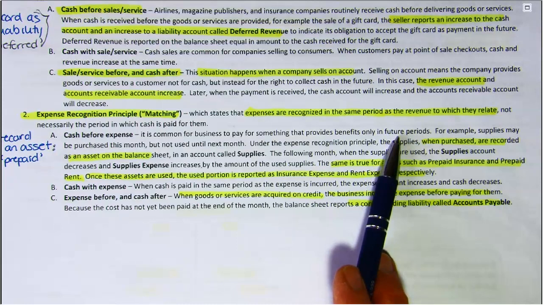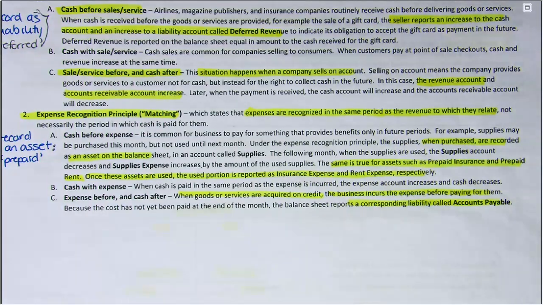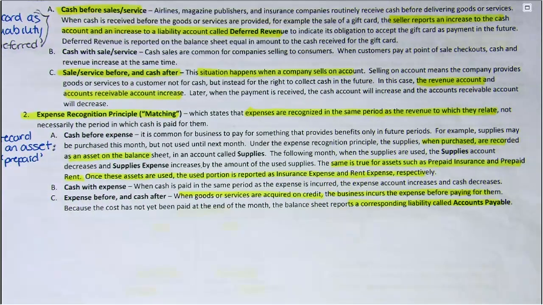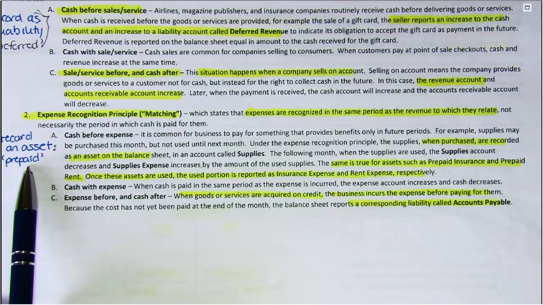Wait, benefit in a future period? That sounds like an asset. And it is. You can't record an expense because you have not received the benefit. So you're going to record an asset. Sometimes we call that a prepaid expense. Now I know that's a bad name because it's an oxymoron. It can't be an expense if you haven't received the benefit. Yet that's what we often call them, prepaids. So prepaids are assets. You're going to receive the benefit of that cost in the future.